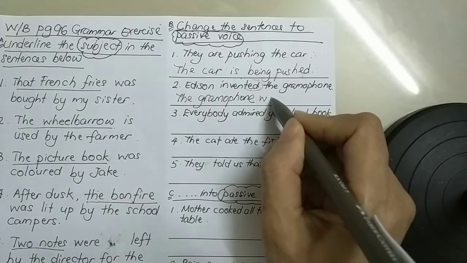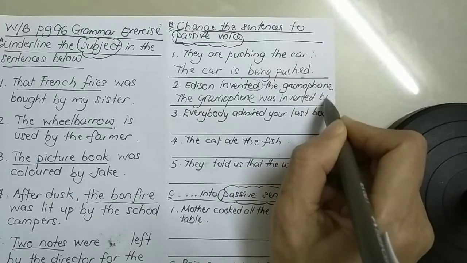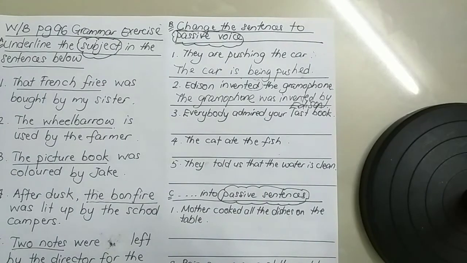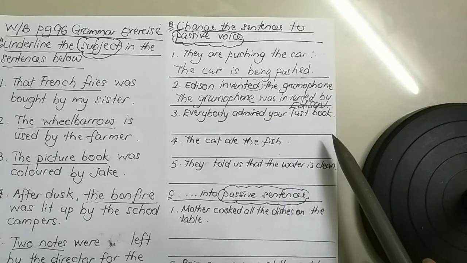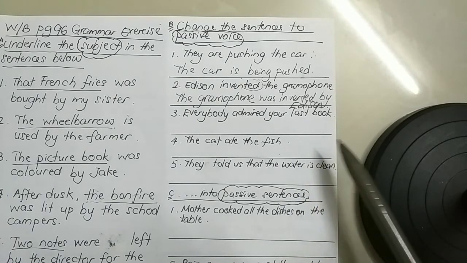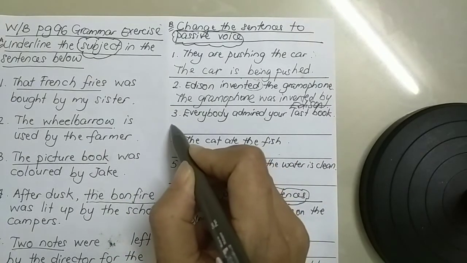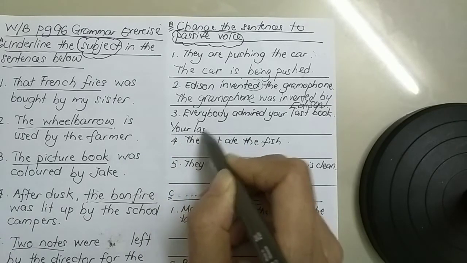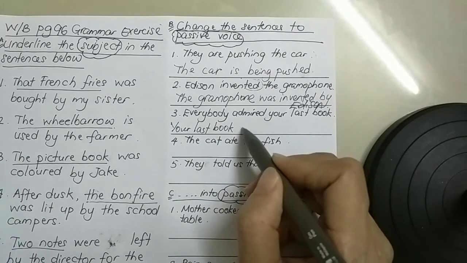So we would say was invented by Edison, Thomas Edison. Okay, question 3. Everybody admired your last book. So subject will be this, right? So we put down your last book. Was admired.